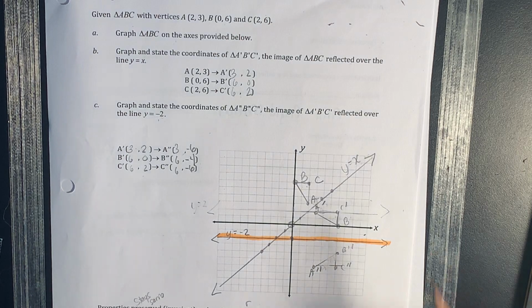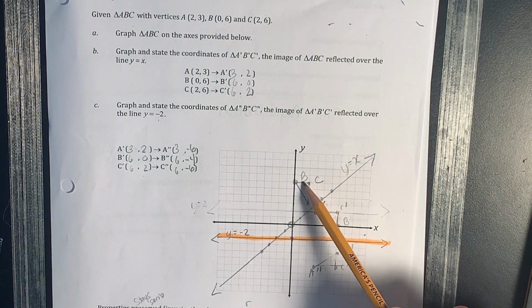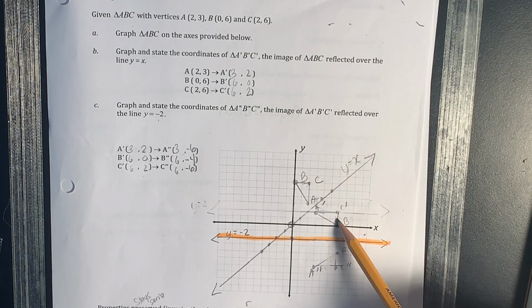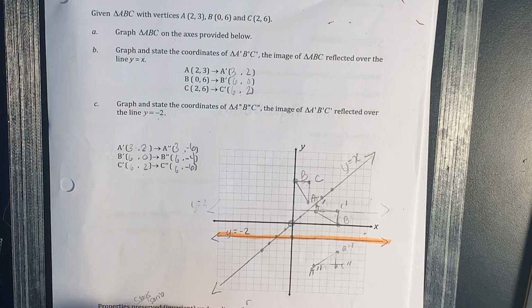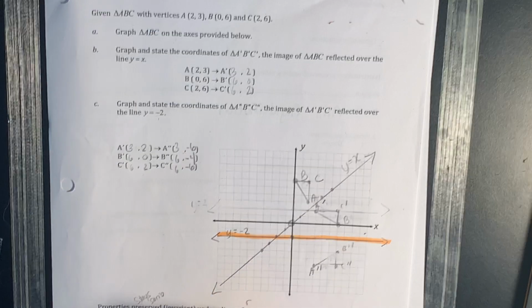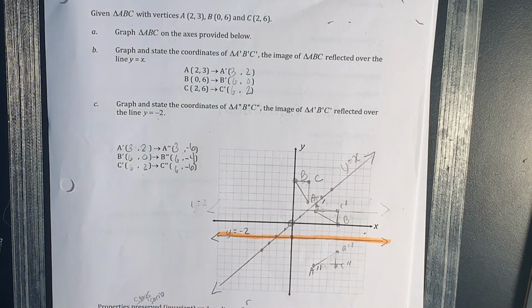Midpoint. If we have a midpoint on side BC, does that midpoint stay in the middle or stay as the midpoint of BC under the reflection? And the answer would be yes. And if you remember, we use capital M for midpoint.